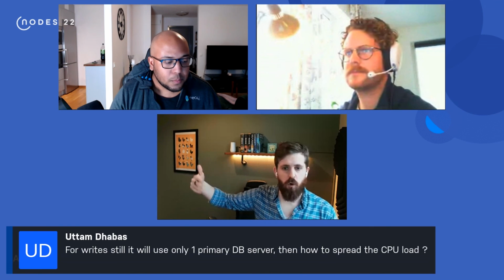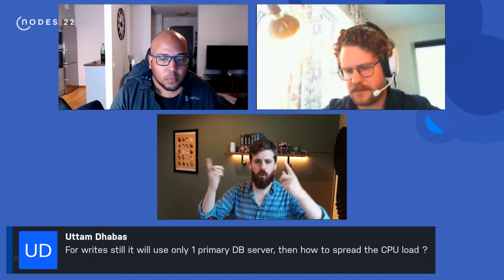So for writes, still, will it use only one primary database server? Then how would you spread the CPU load? Okay, so there's a couple of elements to that question, and I'll try and answer it quickly. The one is that all queries, whether writes or reads, will consume CPU load. So you can always spread databases out, and that will reduce the CPU load on that given server. So if a server is the writing primary for foo, but it's also a secondary for bar and baz, you can alter your system so that bar and baz and their incumbent queries go elsewhere to relieve the pressure on that primary writer for foo. But underneath as well, each server is attempting to be the writing primary for only a small number of databases, so that the ability to write is also balanced across servers evenly.